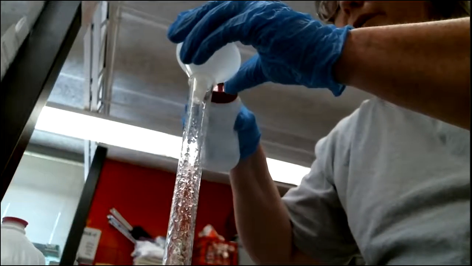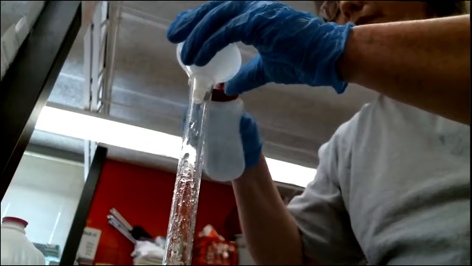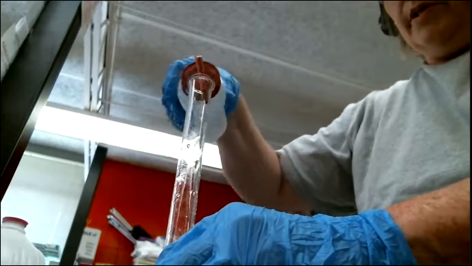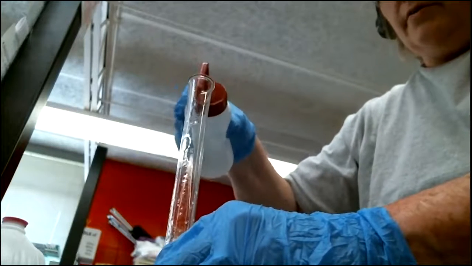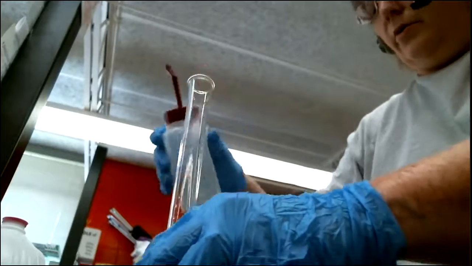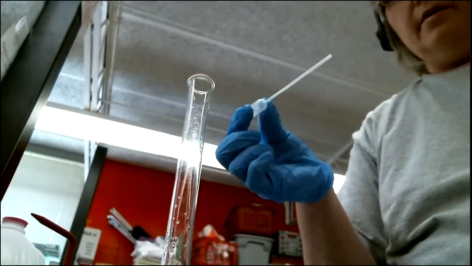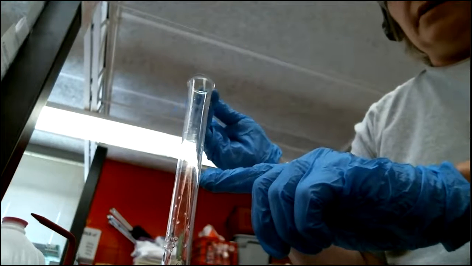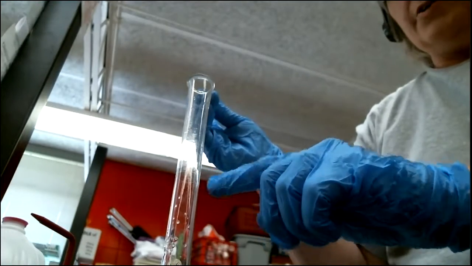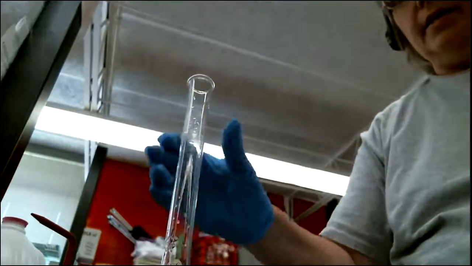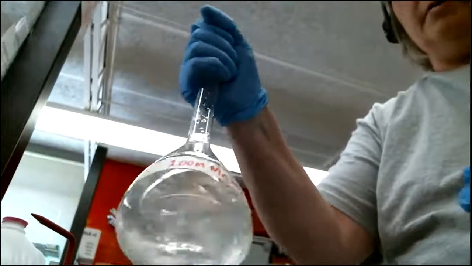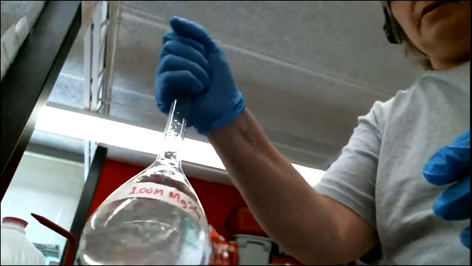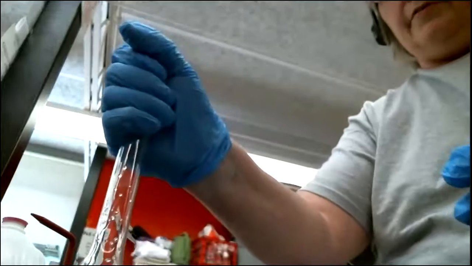Let me show you the mark real quickly. When you get to the end and you're trying to fill it up to the mark, you want to use either the wash bottle or a pipette. At the very end, when I just want to put a few drops of water in to get me up to the mark, I'm going to add it drop by drop. If I try to pour with a beaker or something like that, then I'm probably going to overshoot the mark and my whole solution will be messed up. So to get my right concentration, 1 molar magnesium sulfate, that's what I have to do.